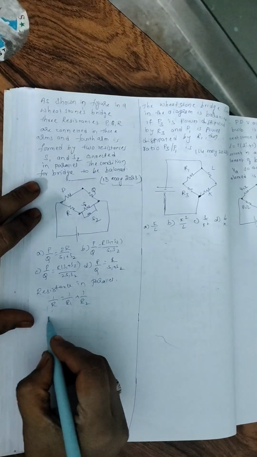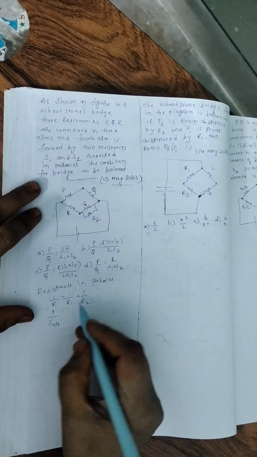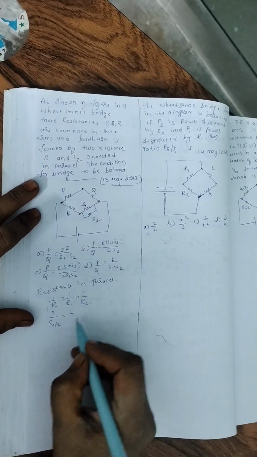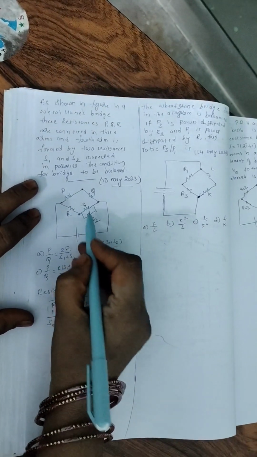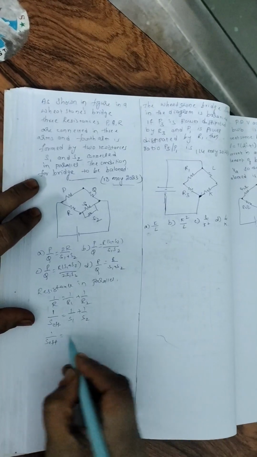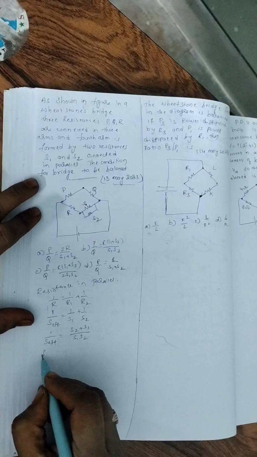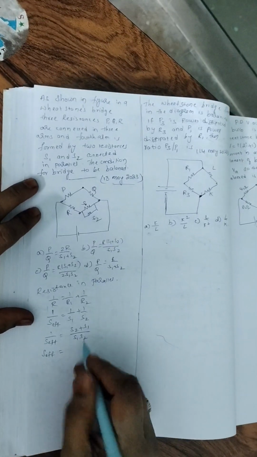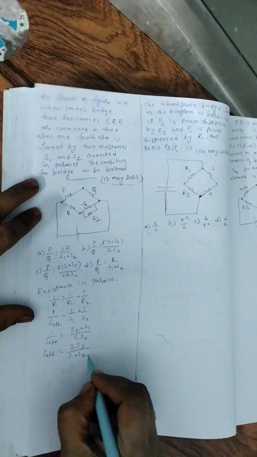If we take the effective resistance as S effective, then 1 by S effective is equal to 1 by S1 plus 1 by S2, which is S2 plus S1 by S1 S2. So S effective for this parallel combination is S1 S2 by S1 plus S2.